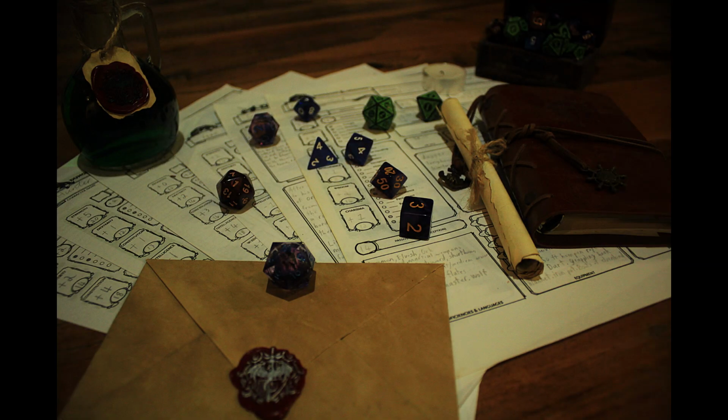So naturally, having a co-DM isn't going to work in every situation, especially if you have a smaller party, then there's not going to be much for them to do or help you with. But in the right situation, they can be incredibly helpful and make things run a lot smoother.